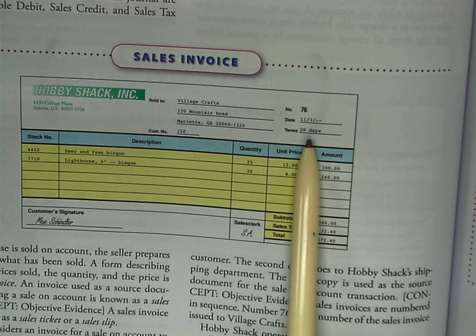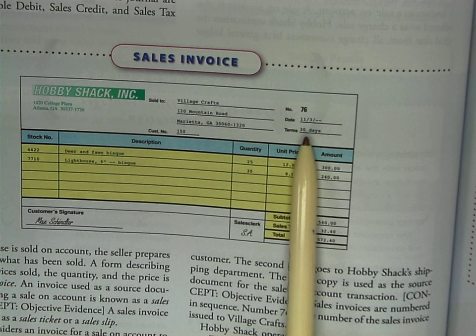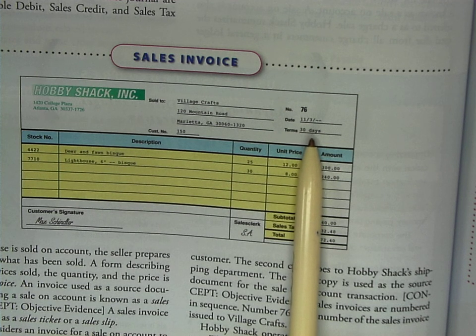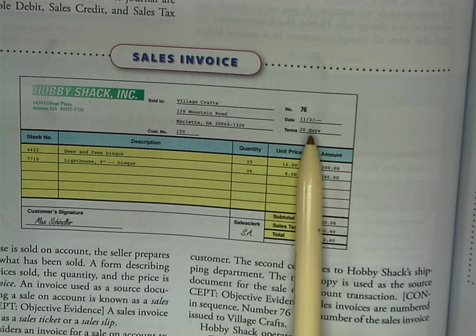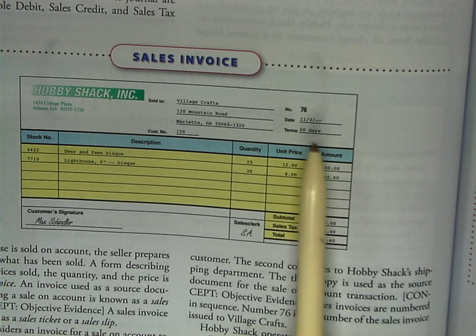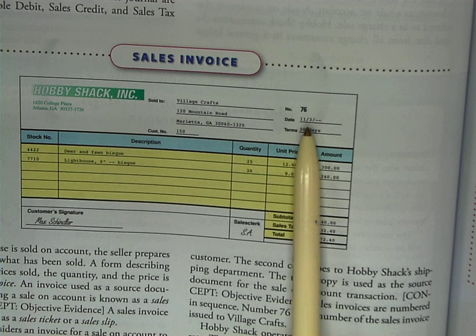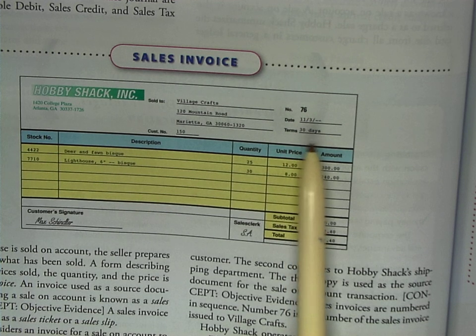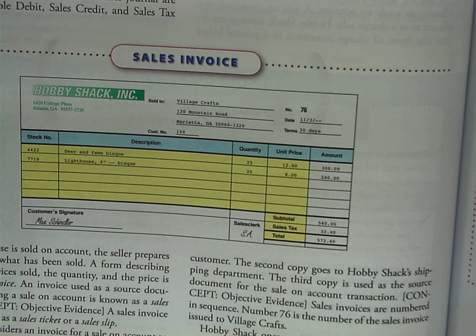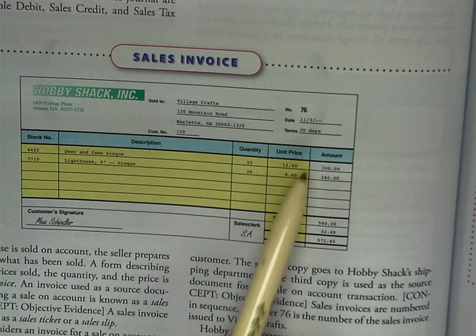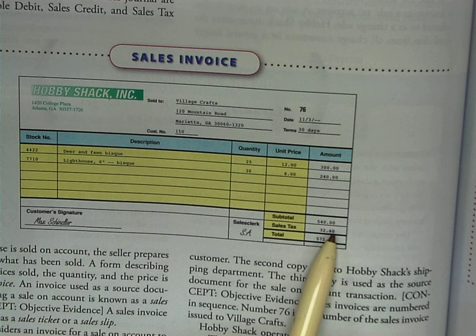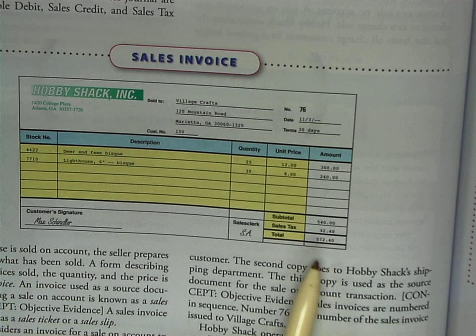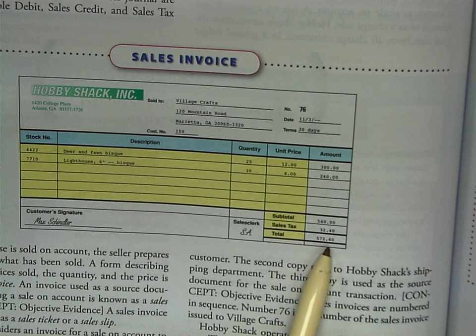Maybe you offer terms also. Terms are when do we want to be paid, and do we offer a sales discount. In this case, this sales invoice does not offer a discount. We're not giving a discount for paying early, but it's due in 30 days from the date of this invoice. So from 11/3, it's due in December. It shows a subtotal, and then how much sales tax we charge them, and then how much they owe us totally.